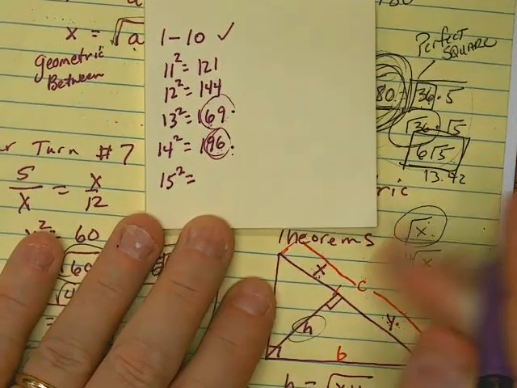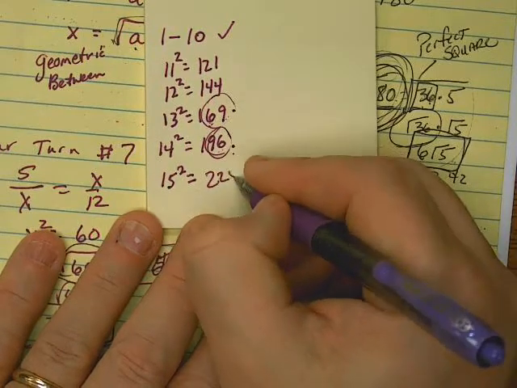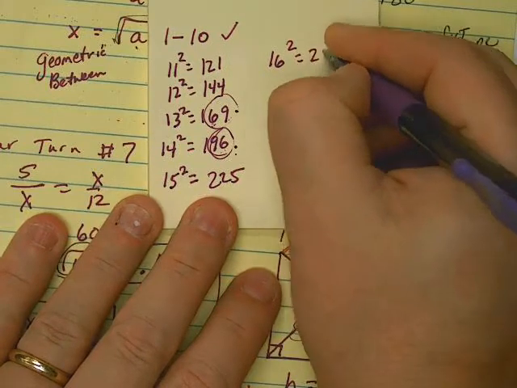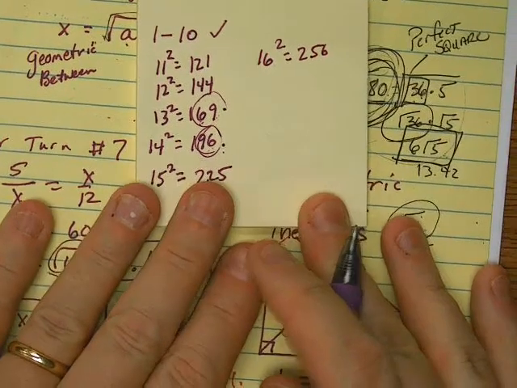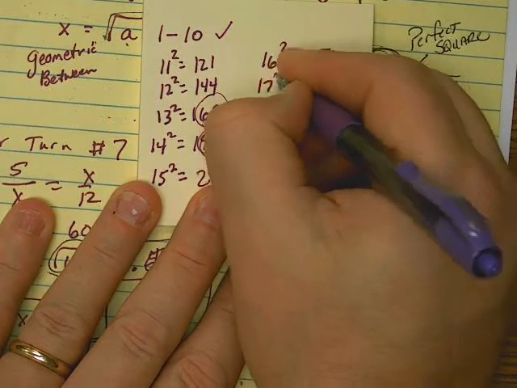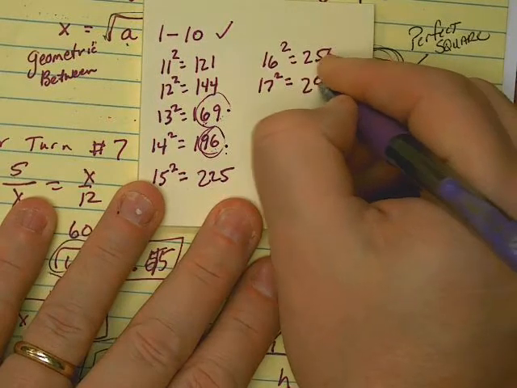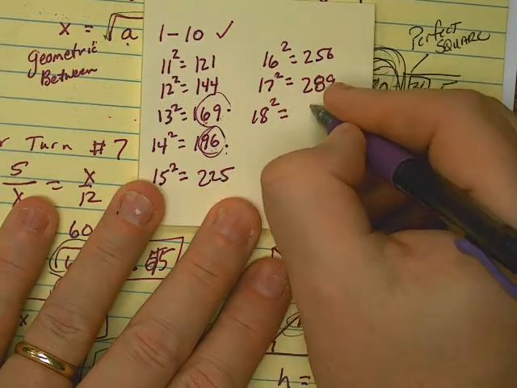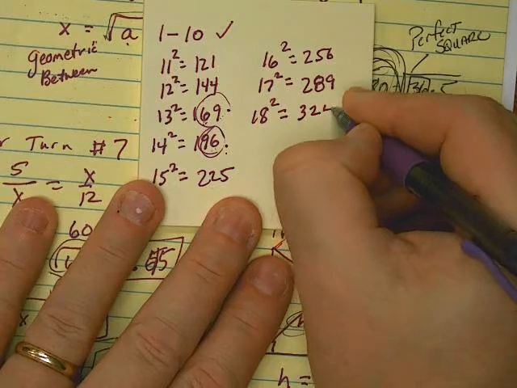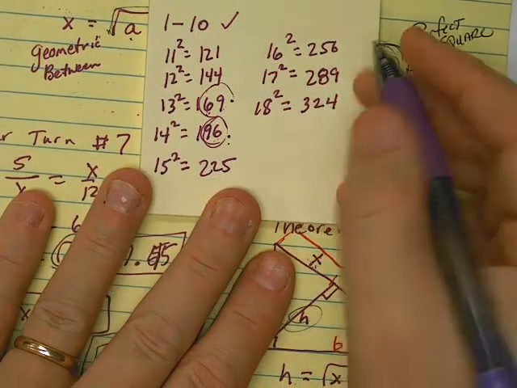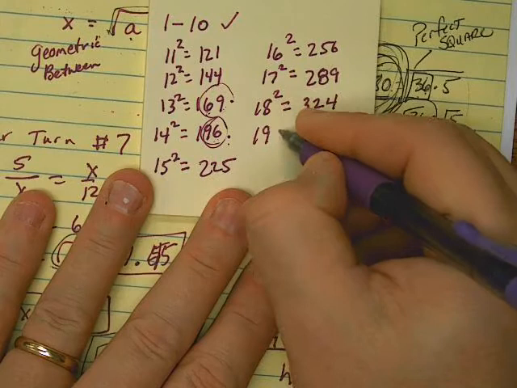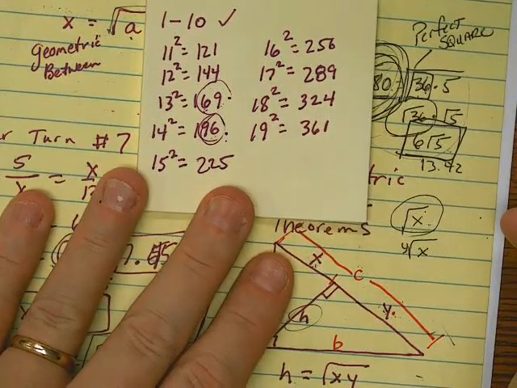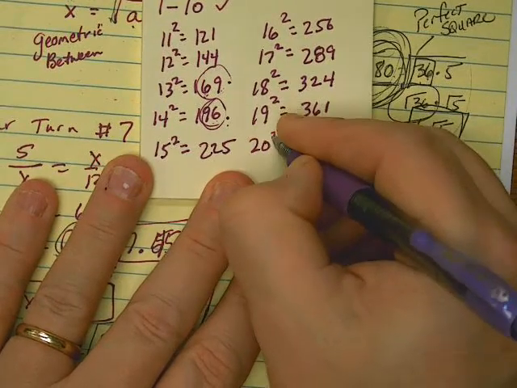15 squared, 225. 16 squared, 256. 17 squared, 289. 18 squared, 324. 19 squared, 361. 20 squared.